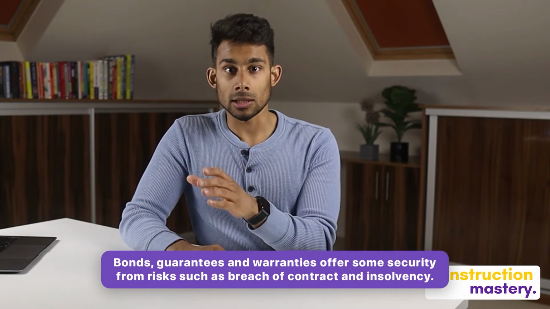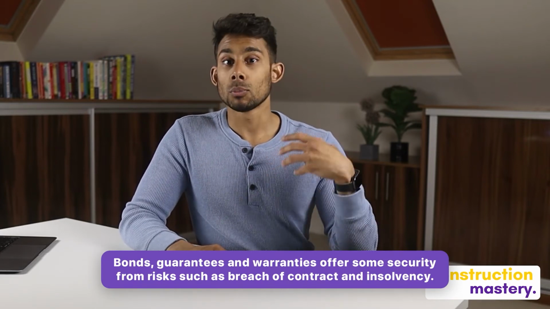And now for some points around safety and security. Investors can be wary of funding construction projects due to the exposure to different types of risks. Bonds, guarantees, and warranties offer some security from risks such as breach of contract and insolvency. In cases of breach of contract, where the contractor has failed to comply with its obligations to complete the works in accordance with the building contract, performance bonds offer a secure fund from which an employer can draw. And this is in the same way a parent company guarantee can lower the risks to an investor in the event of insolvency.